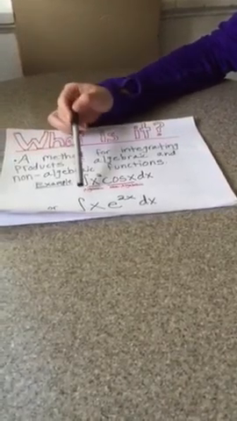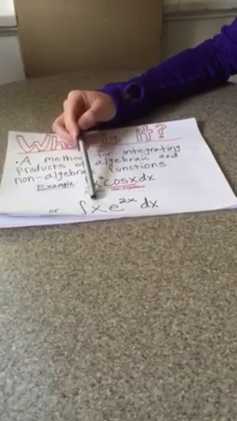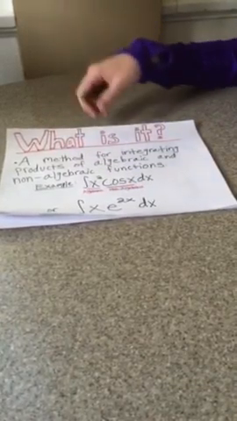Another example of this is the integral of x times e to the 2x dx. X is our algebraic function and e to the 2x dx is our non-algebraic function.